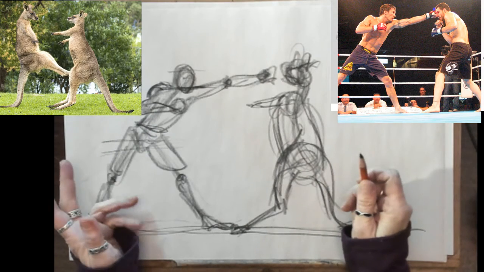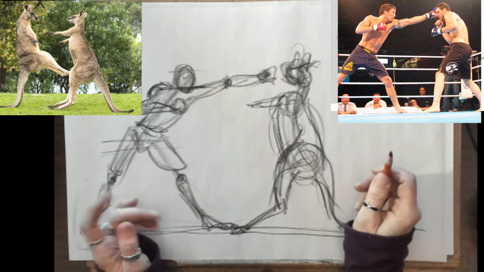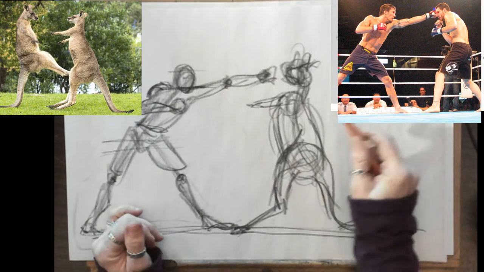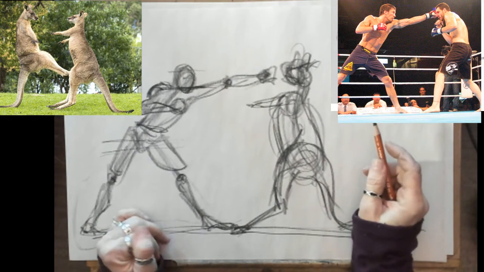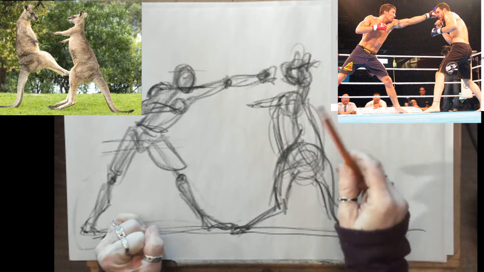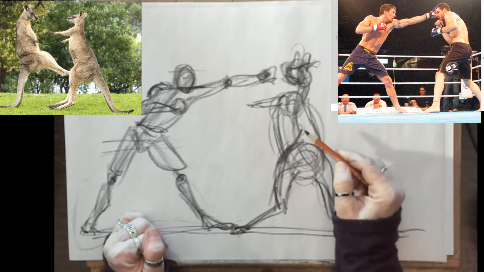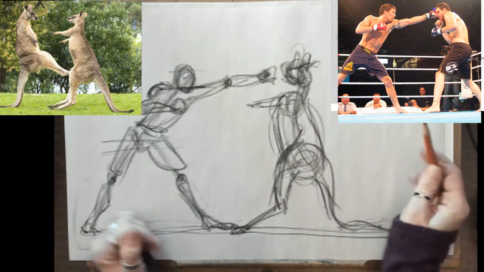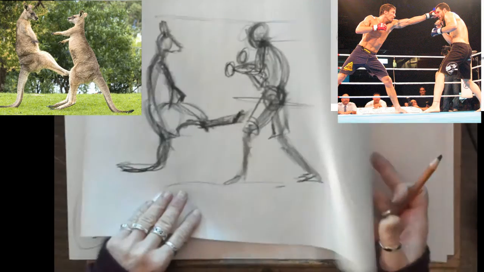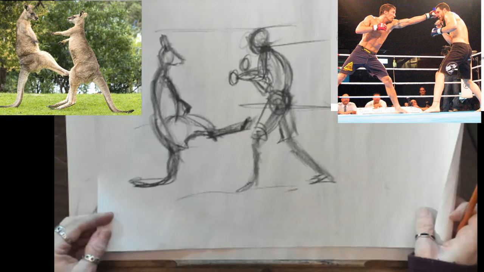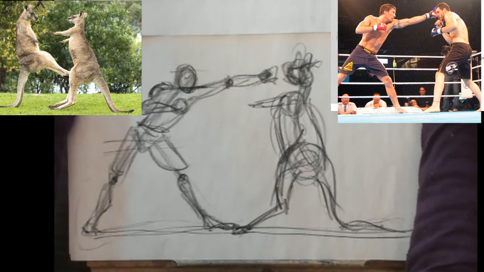The lighting on the kangaroos is kind of ambient, like it's a cloudy day. The lighting on the boxers is much stronger. So that's okay. We don't have to worry that much about the lighting. We can put stronger lighting on the kangaroo. So now we've got two ideas. We've got this idea, and we've got this idea.